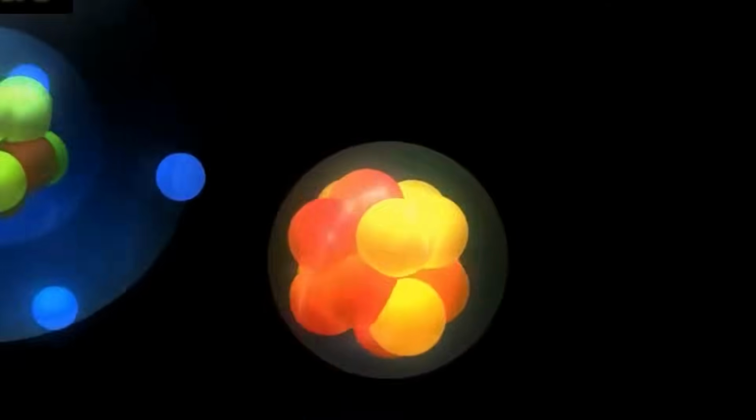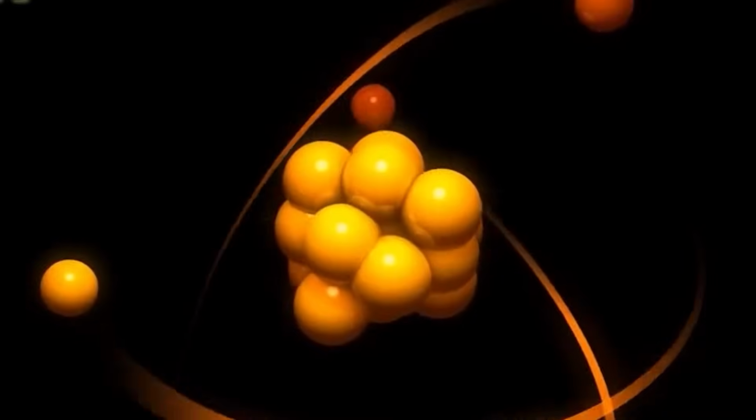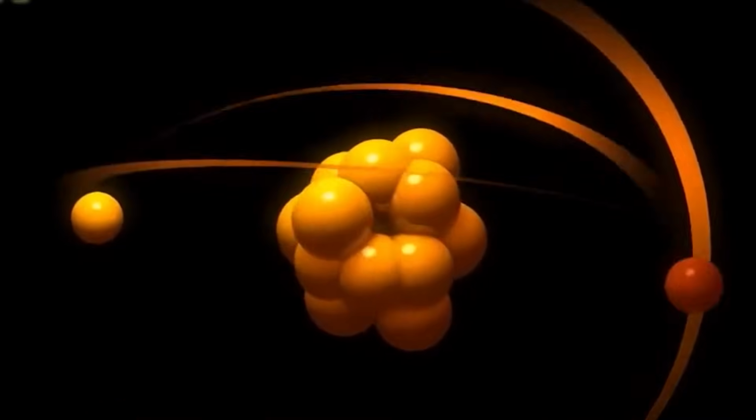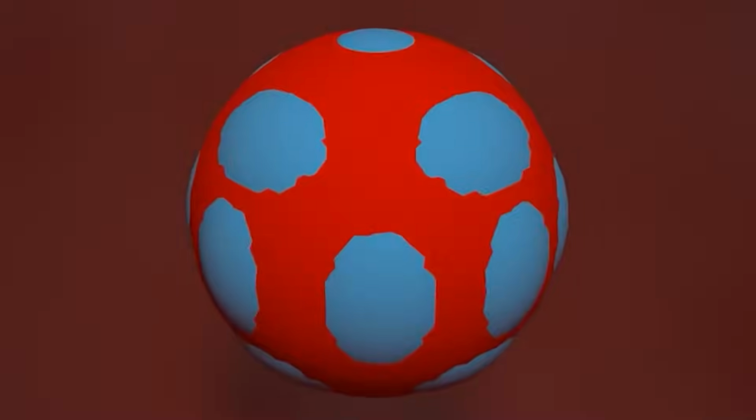Imagine a new component hidden within the very building blocks of matter. This revelation could change everything we thought we knew about the universe. Stay tuned, because we're diving deep into this astonishing discovery that challenges the fundamental laws of physics and could revolutionize science as we know it.